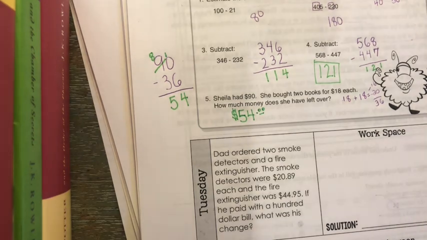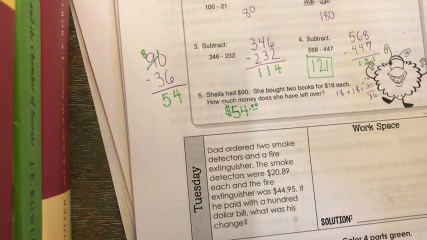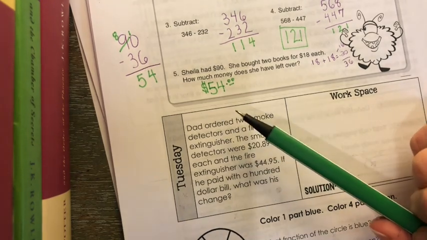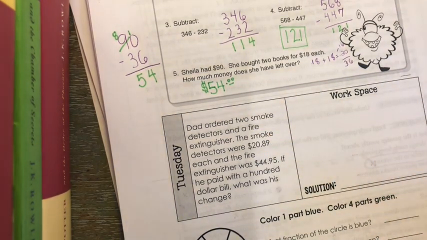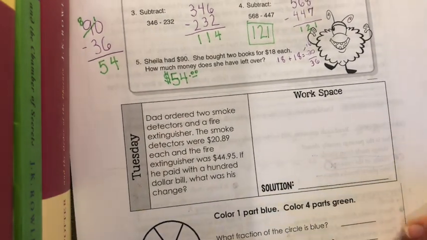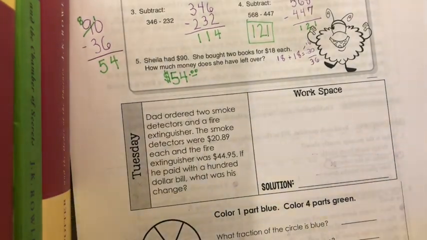left over. Okay, so make sure you put the dollar sign, because it asked how much money does she have left over. You want to put the dollar sign there so that you know it's not 54 cents, right? Okay, because that's important.